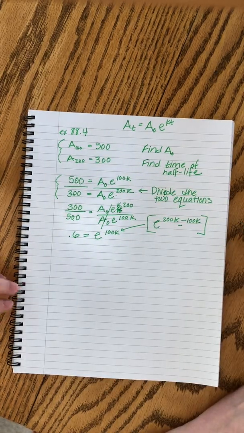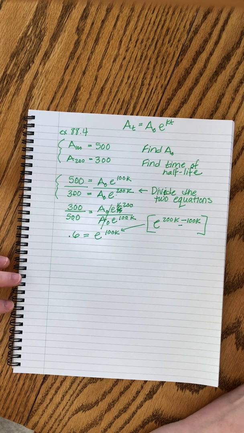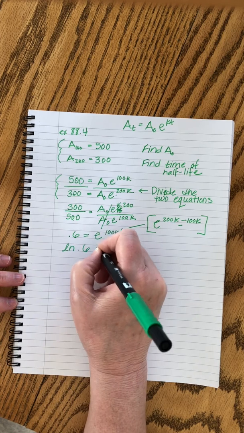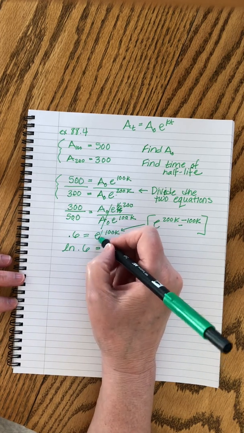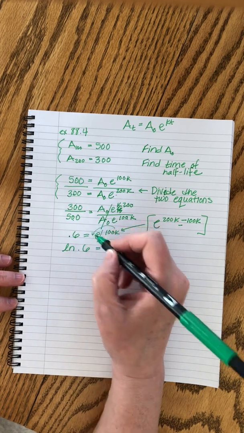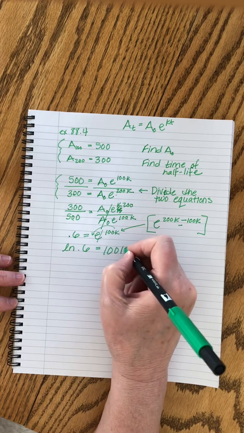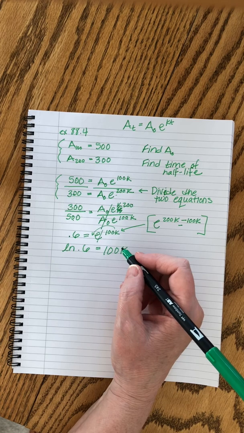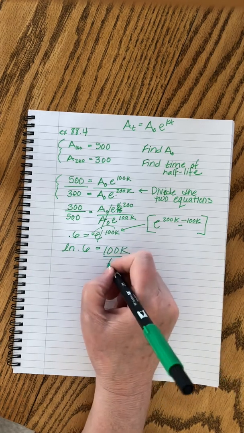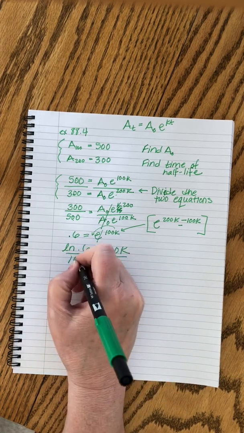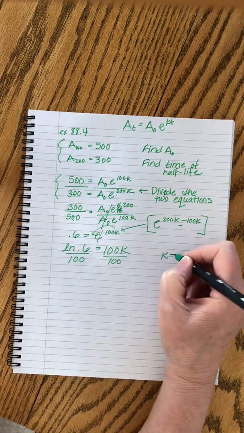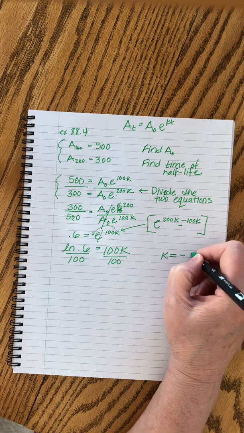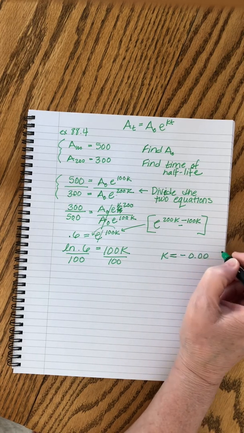All right, now we'll take the log of both sides, and we find that the natural log of 0.6, the natural log is going to cancel the e, and then this is going to jump down in front, so it will be 100k. And then we'll take the natural log divided by 100, and we'll find that k is equal to negative 0.005.